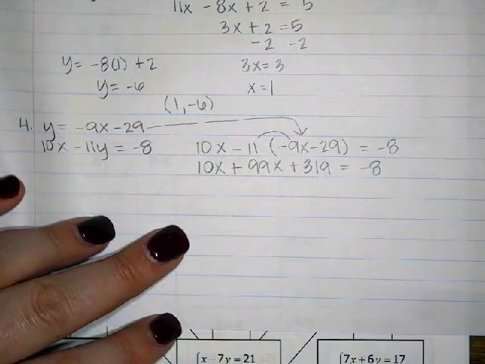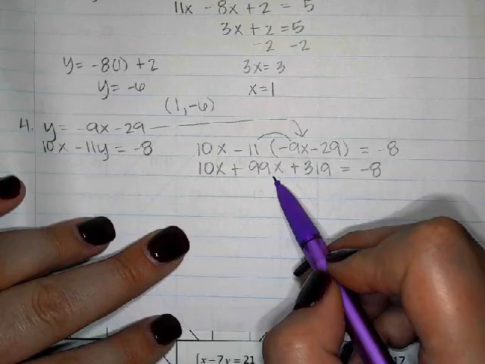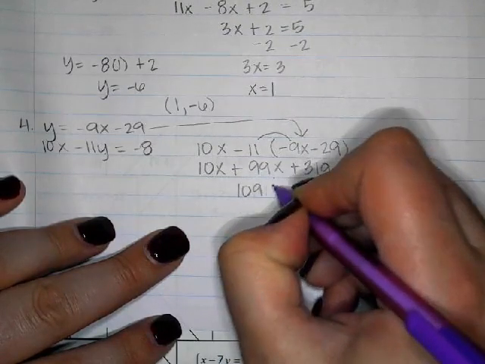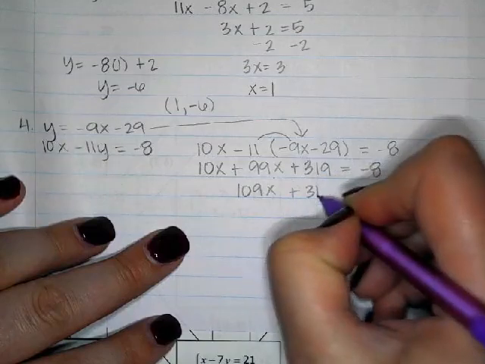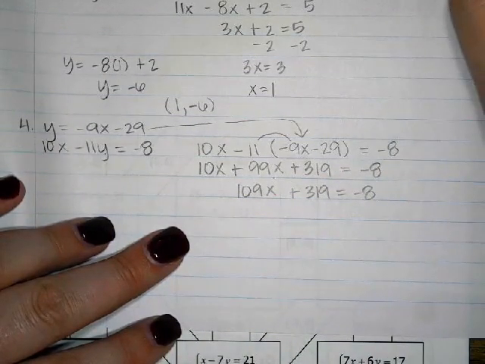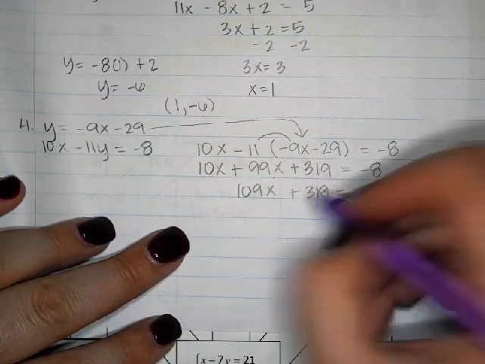Now what do I do? Combine like terms. 10 plus 99, 109. Okay? Plus 319 equals negative 8. Okay? Now what should I do? Subtract. Minus 319, minus 319.